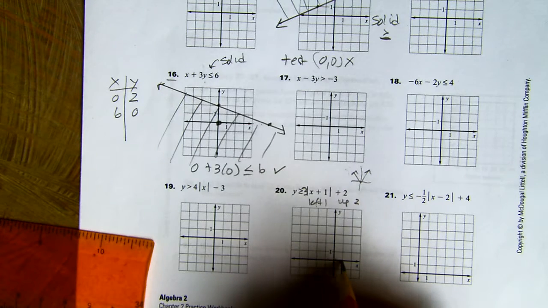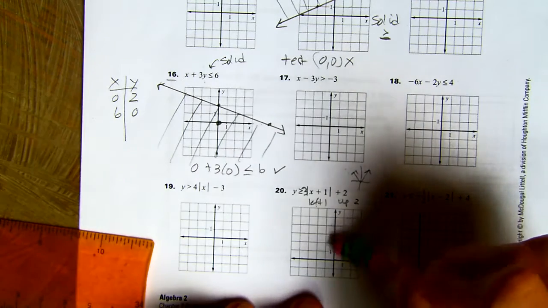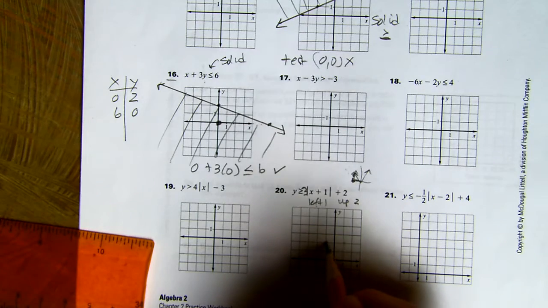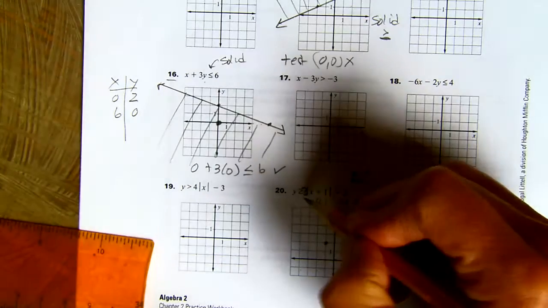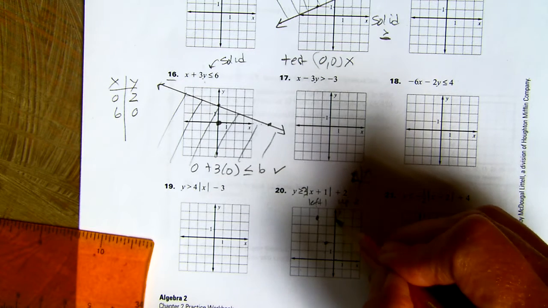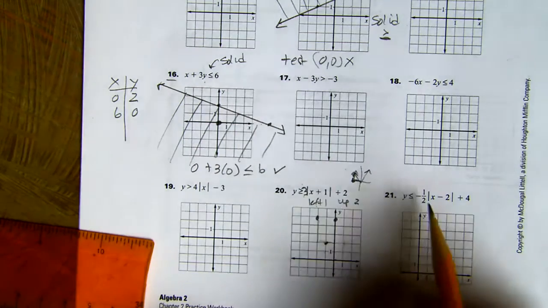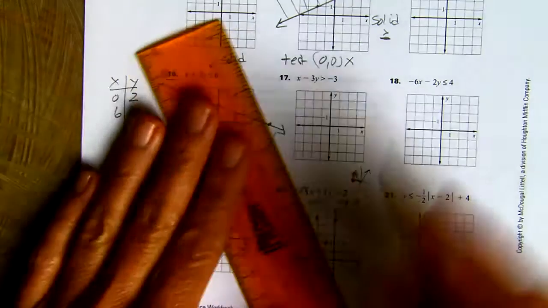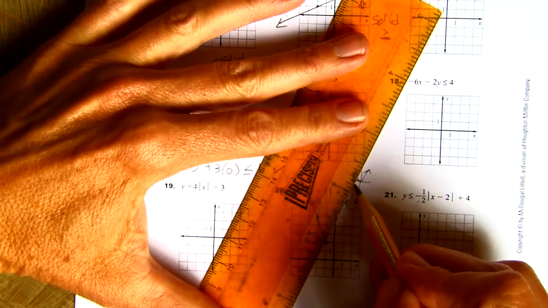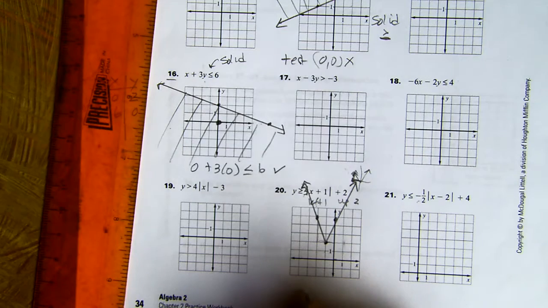So I'm going to go to the left 1 and up 2, and that's where my new vertex is going to, oops, that was to the right, wasn't it? To the left 1 and up 2, that's where my new vertex is going to be. And it has a slope of 3, so 1 over, 3 up. If this had a negative in front of it, my v would be upside down, just like over here. So there's my absolute value graph.